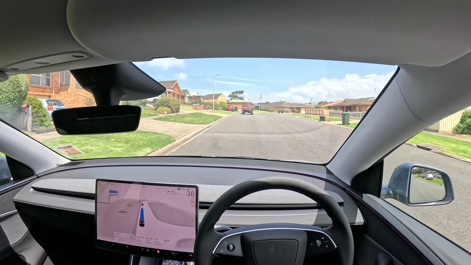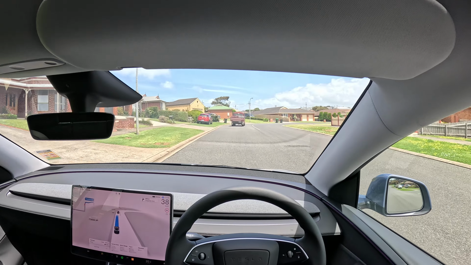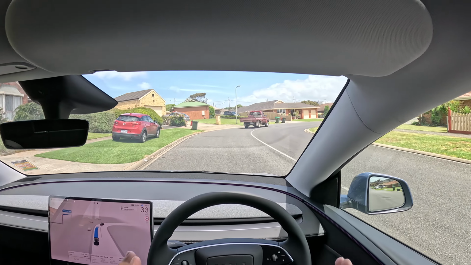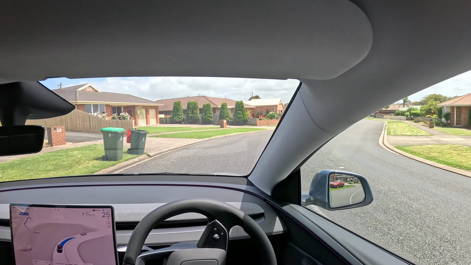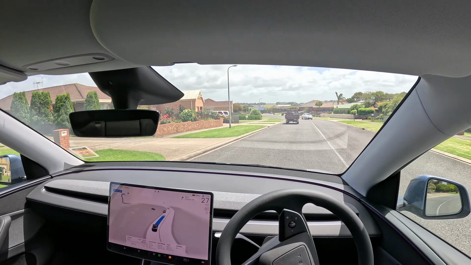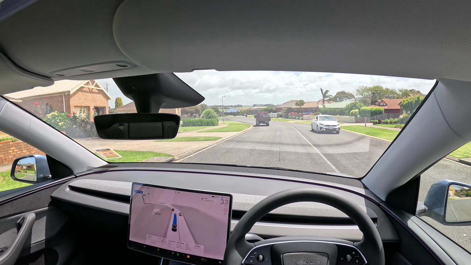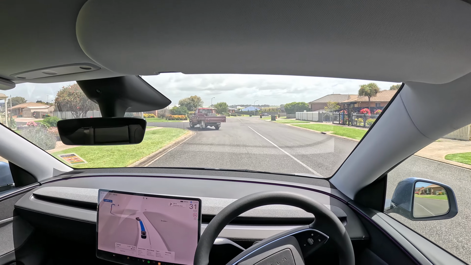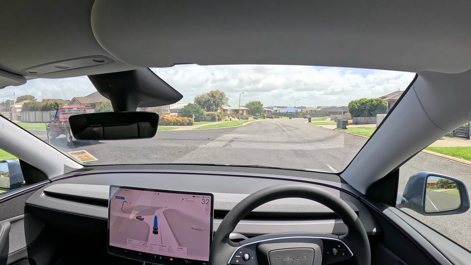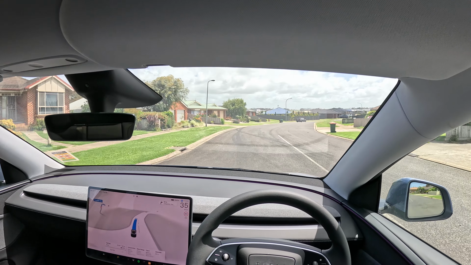There are other left-hand drive markets that have got FSD supervised, but the first right-hand market, it's pretty exciting to be in that group of countries that are testing this driving of the future.